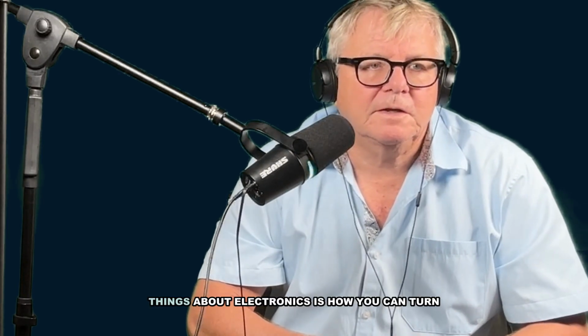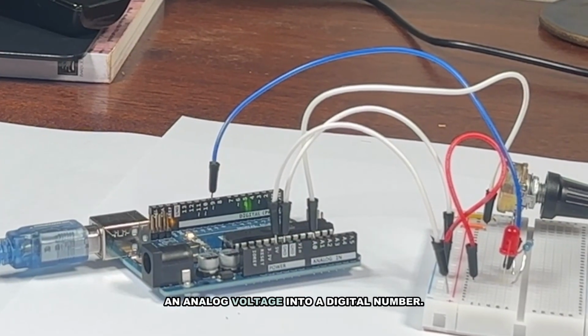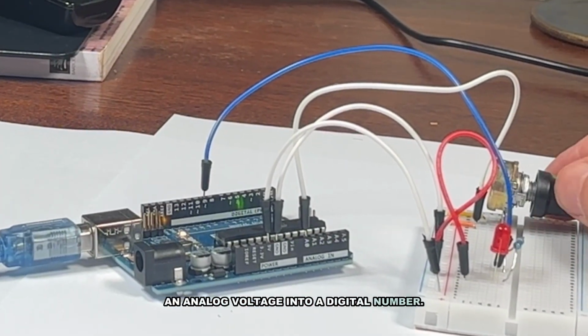One of the most fascinating things about electronics is how you can turn an analog voltage into a digital number. This is exactly what the Arduino analog to digital converter, or ADC, does. An old-fashioned incandescent light bulb is easy to understand. Give it more power and the filament gets hotter and the light gets brighter.